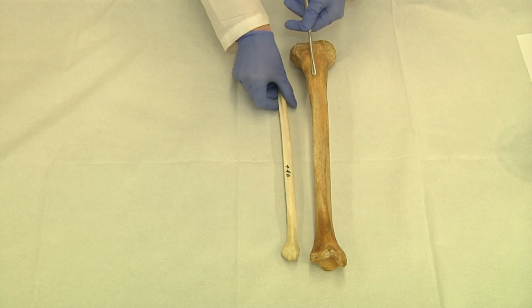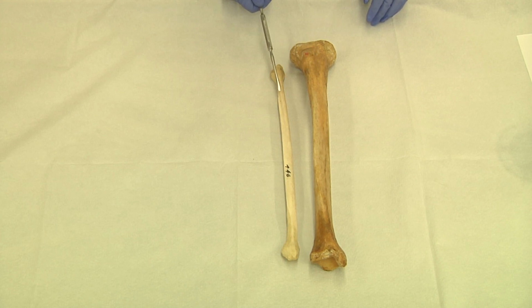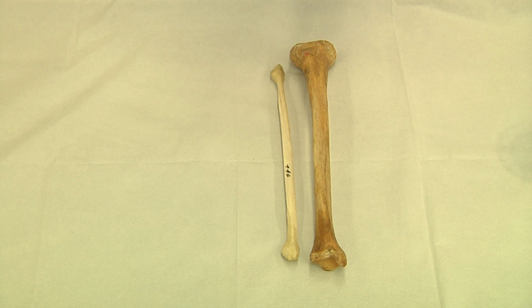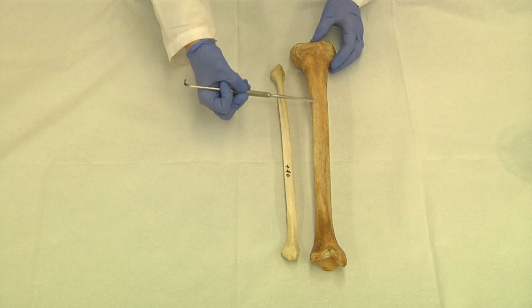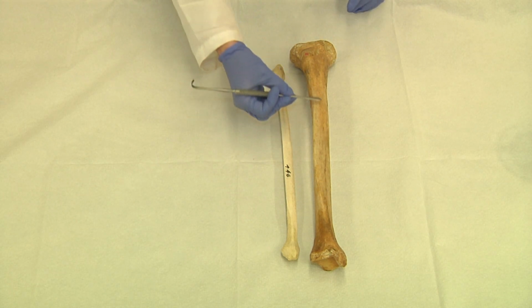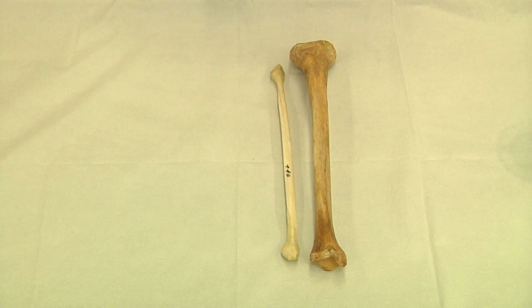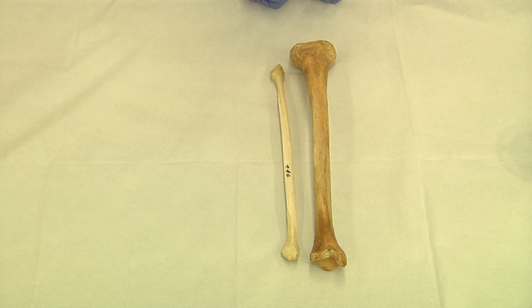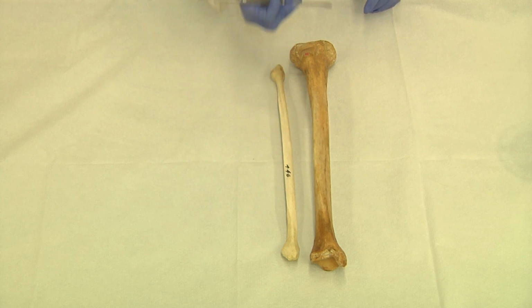So this will be the weight-bearing bone in the leg. This is a non-weight-bearing bone. The anterior medial surface of the tibia is going to be subcutaneous throughout its length. So if you put your hand on your leg, if you think about where your shin would be, you're feeling this portion of your tibia. So very vulnerable to bruising in this region.